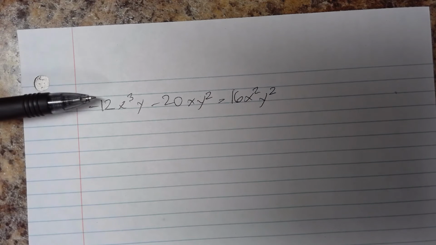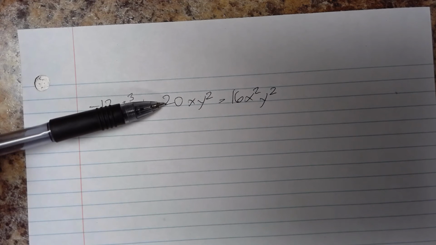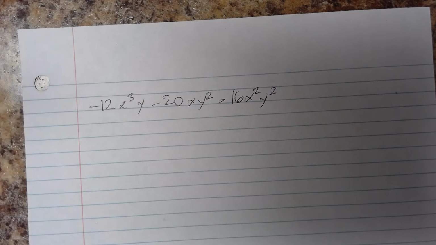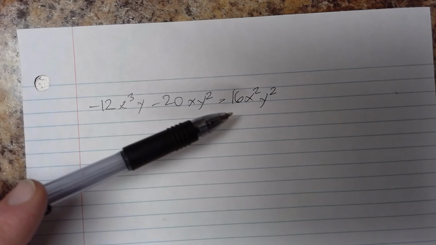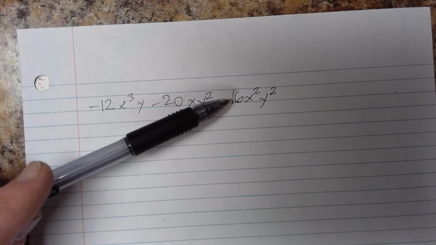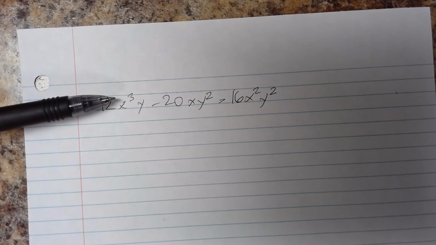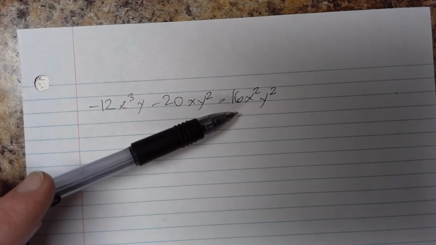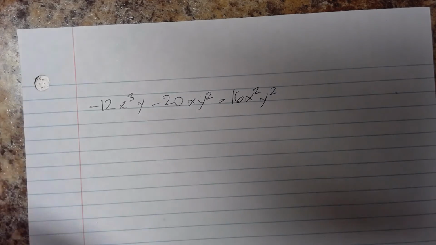12 has 1 and 12, 2 and 6, 3 and 4. 20 has 1 and 20, 4 and 5, 10 and 2. So far I'm seeing 4 as the greatest common factor between these two. 16 has 1 and 16, 4 times 4, and 8 times 2. 8 didn't show up for either of these. They all have the 2 in common, but the 2 is smaller. So we're looking at factoring out a 4.